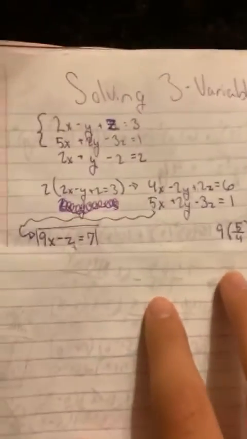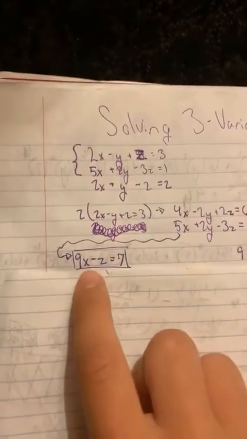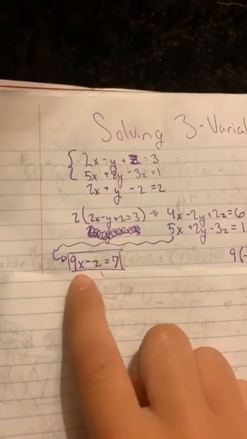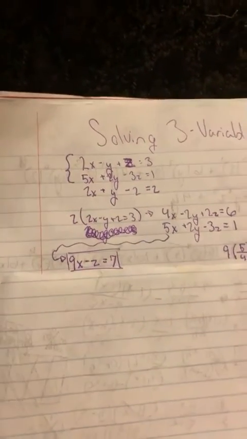Now because the y's are opposite, the same coefficient but opposite, we can eliminate it, and then we will get 9x minus z equals 7. So we've eliminated y from the equation.